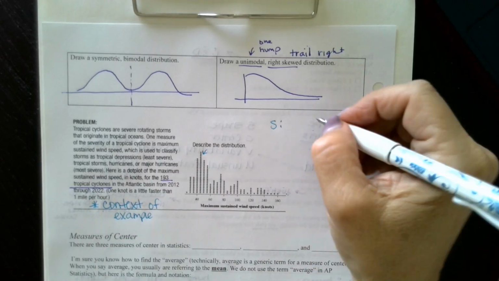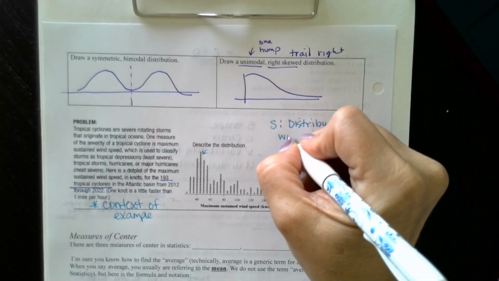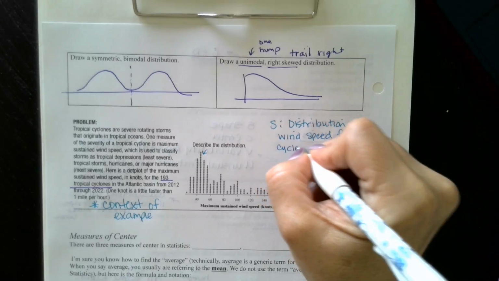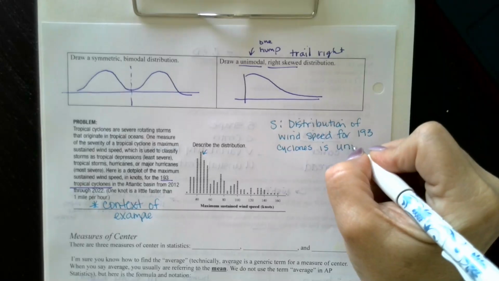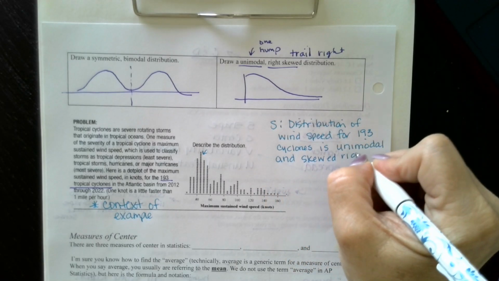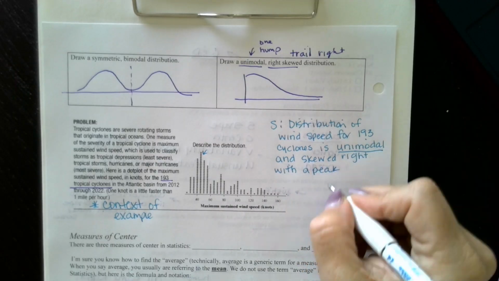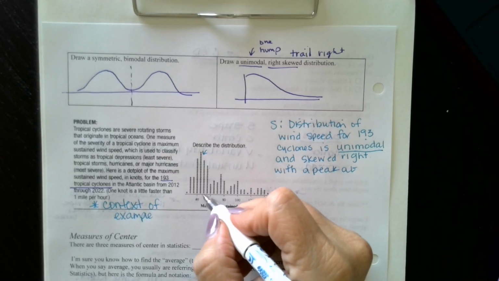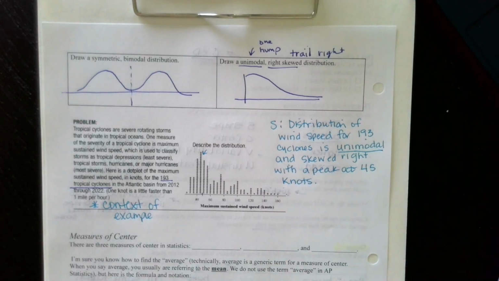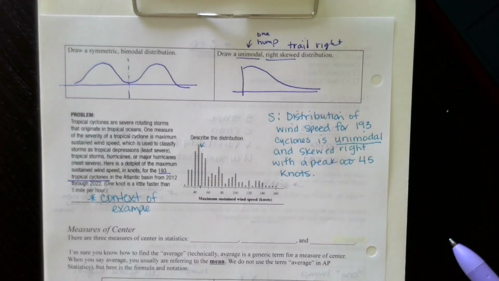So my shape here, I'm going to say the distribution of wind speed for 193 cyclones is unimodal and skewed right with a peak, that's what makes it unimodal, right? With a peak at, let's see, what's this at? Maybe 45 knots. Okay? All right, so this is what I would say for my distribution. Go ahead and pause the video if you need more time to write this down.